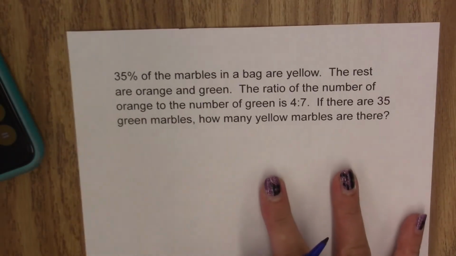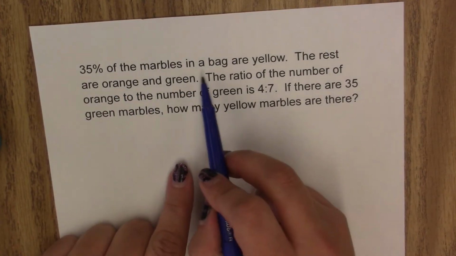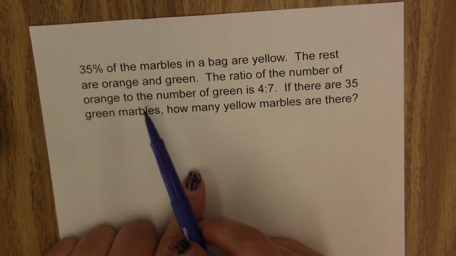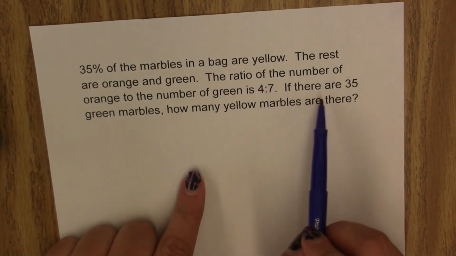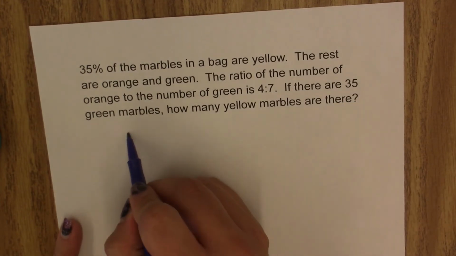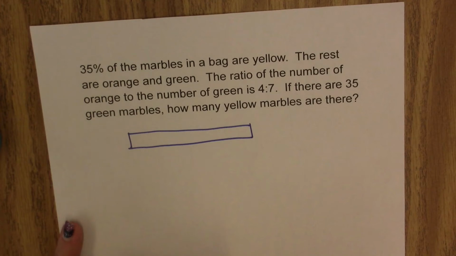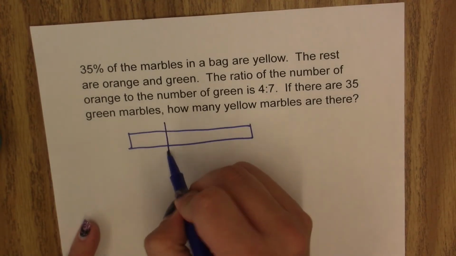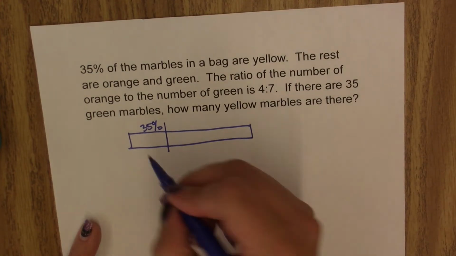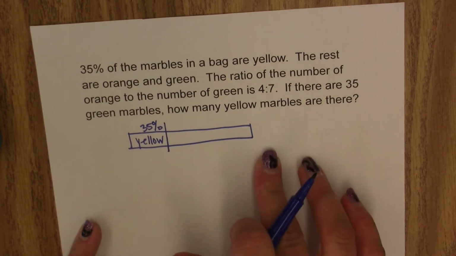Okay, let's do one more question. All right, 35% of the marbles in a bag are yellow. The rest are orange and green. The ratio of the number of orange to the number of green is 4 to 7. If there are 35 green marbles, how many yellow marbles are there? So I'm going to use a tape diagram just to represent what's going on, because there's a lot of information in this problem. So I know that 35% of the marbles in my bag are yellow. And then I know the rest are orange and green.